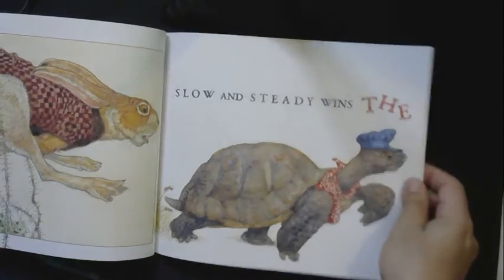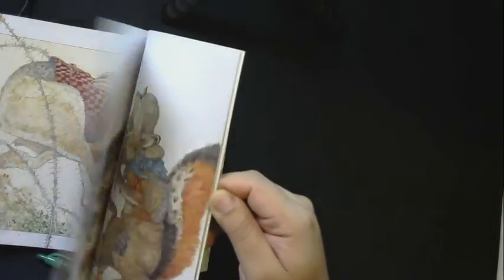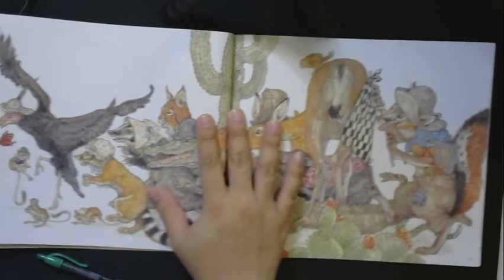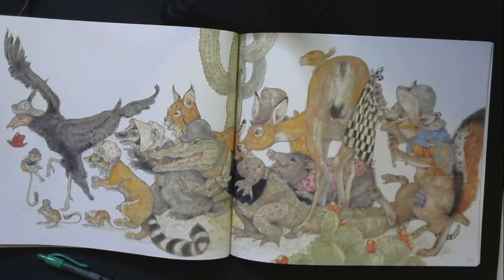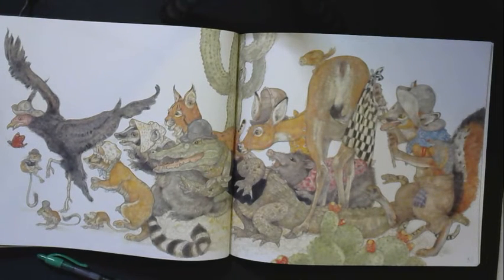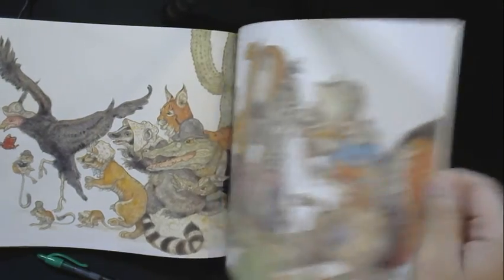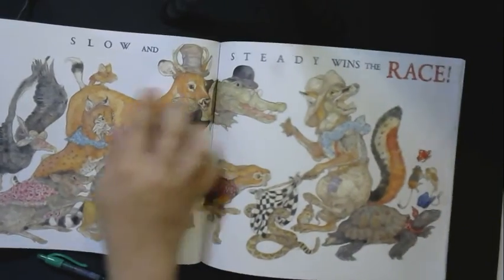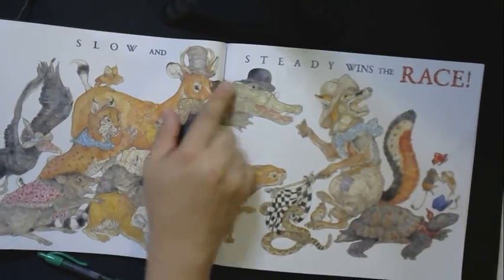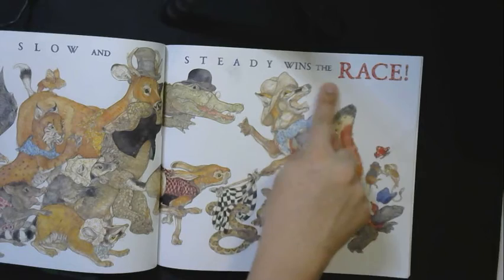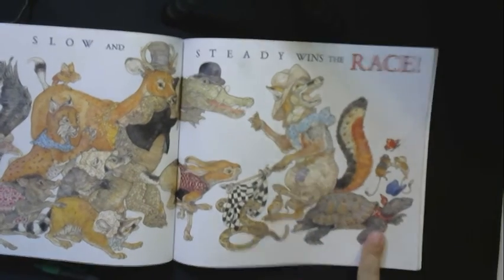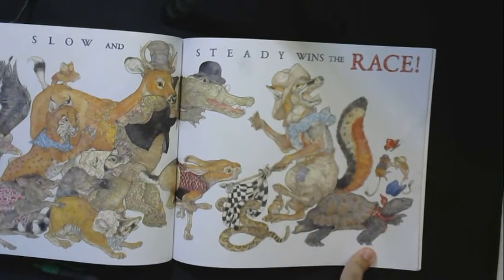There goes the tortoise. And there's everyone cheering. This is the finish line. They're all going like, come on. I wonder if they're cheering for the tortoise and they're happy to see the tortoise coming in. I wonder. Slow and steady wins the race. And the tortoise wins.